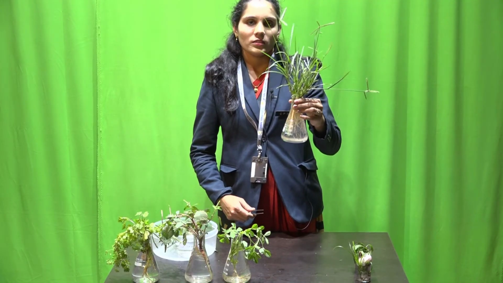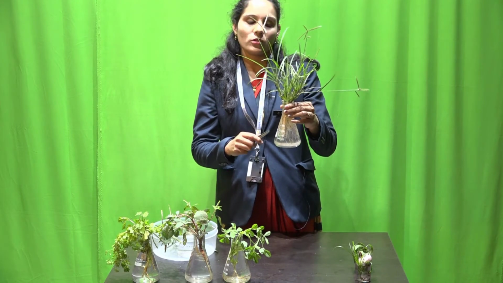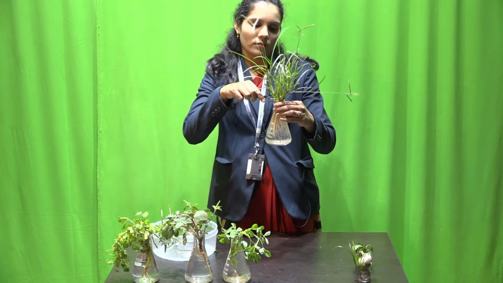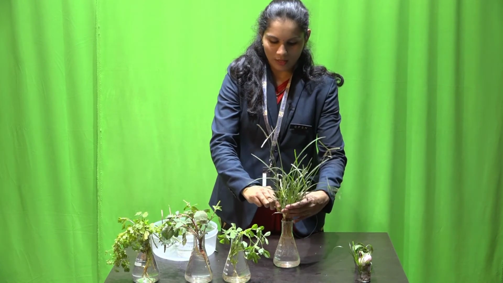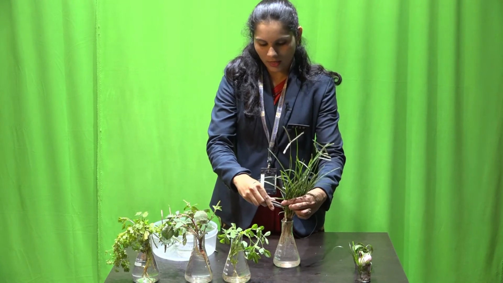So students, see the fibrous root closely. You can see here, I am taking out this plant, grass.